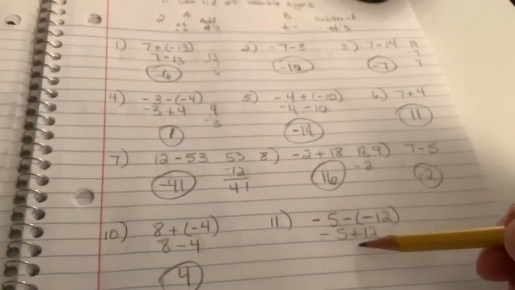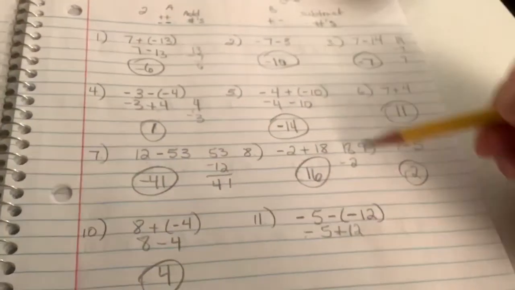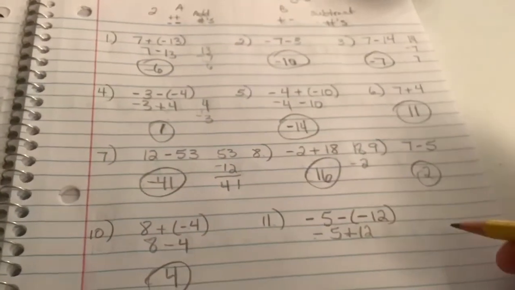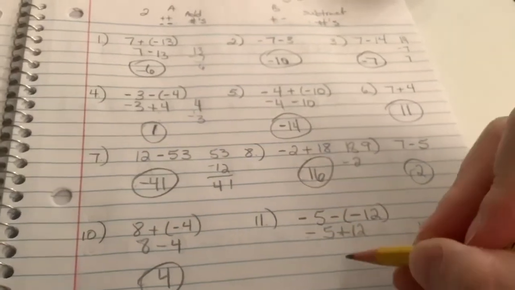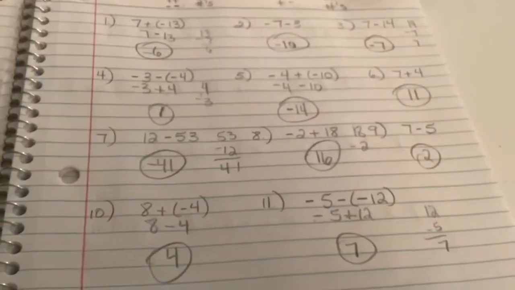Okay. This one is a negative and a positive, so it's subtraction. And I will say most of those end up like this. Most do end up where you're subtracting the numbers. Okay, but it can be both. So 12 minus 5 is 7. Okay, and the bigger number is positive, so it's a positive 7.